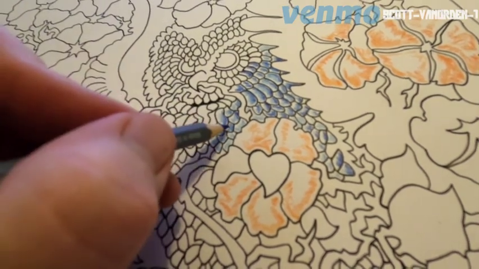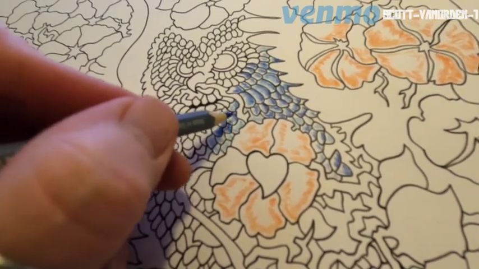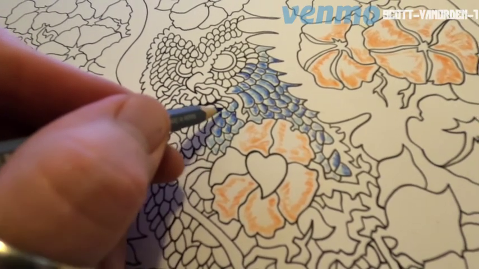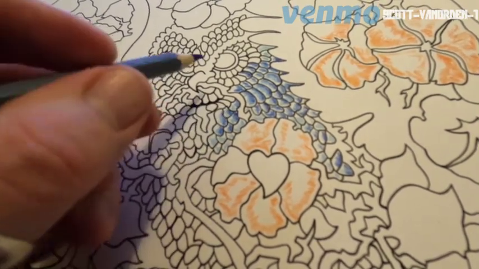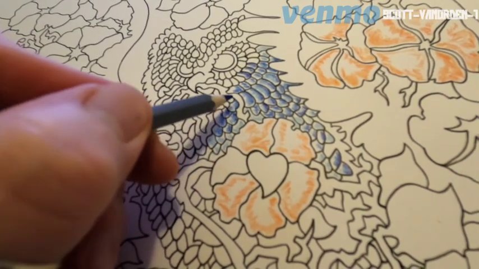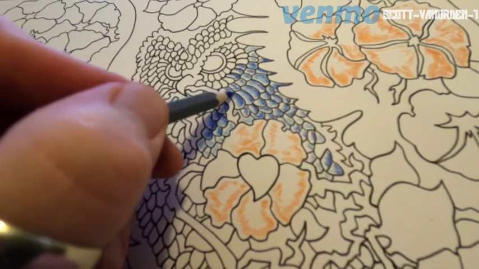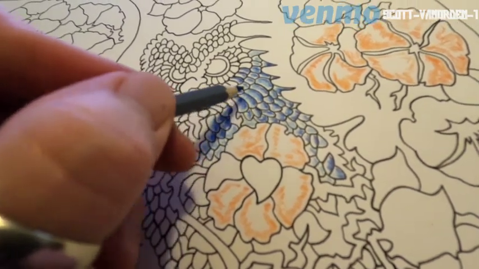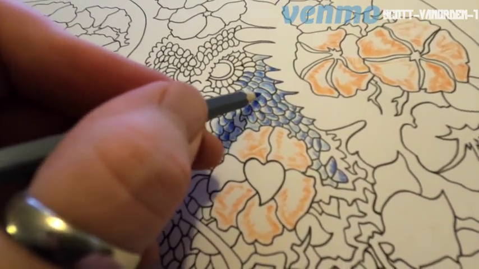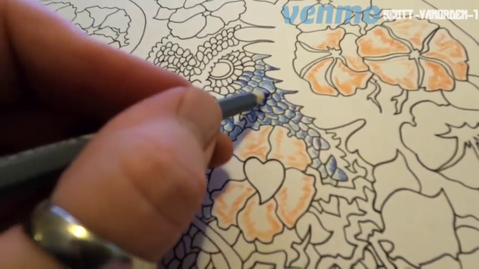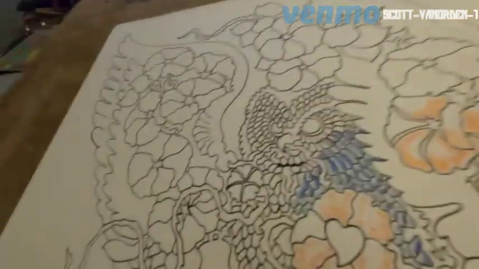Now at this angle you can see a little bit more of the cross hatching that's going on with the blues. And I think you can also see that I like to take my time on these things and just chill. We're just chilling. You and I are chilling today.